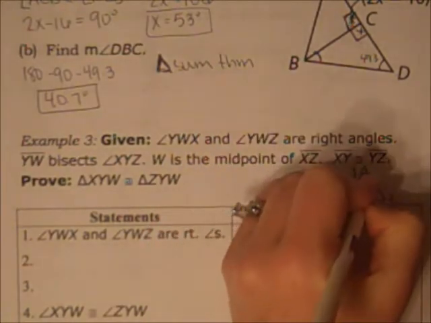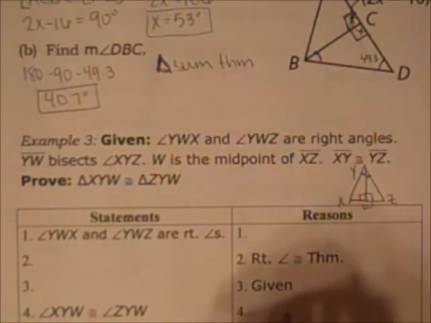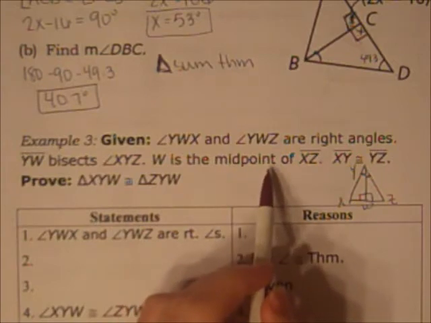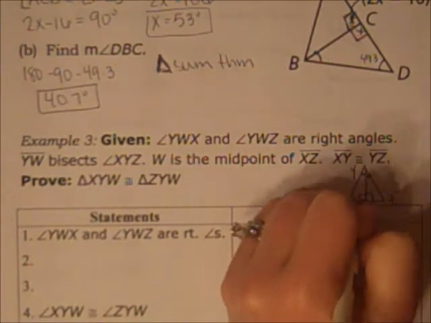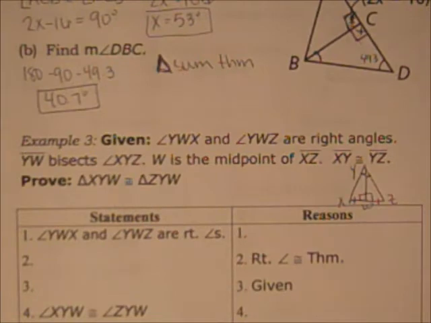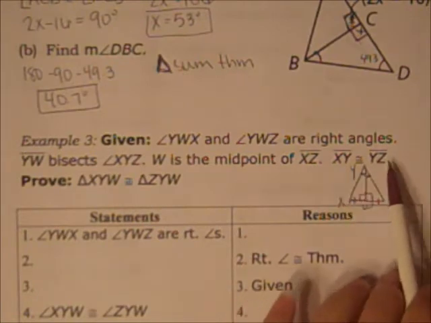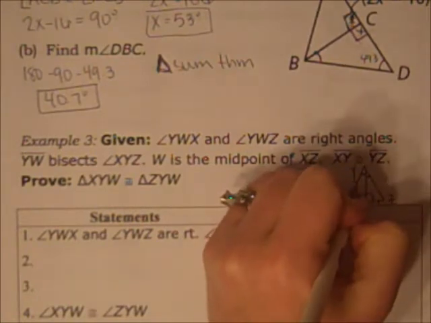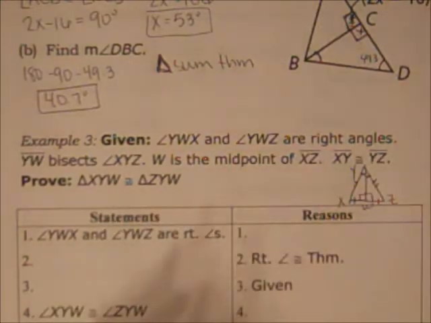We know when things bisect, it means they're congruent halves. W is the midpoint of XZ. Same thing, we know with a midpoint that it's connected there. And XY is congruent to YZ. Okay, so lots of givens. So remember, you have two options. You can either use all the givens up front, or you can spread them out throughout the proof.